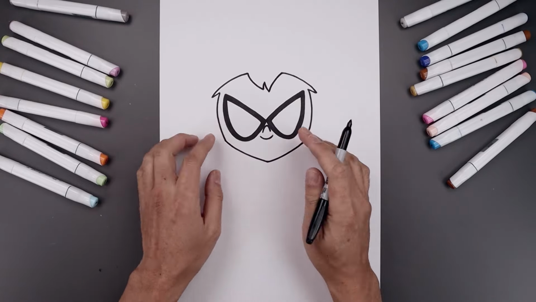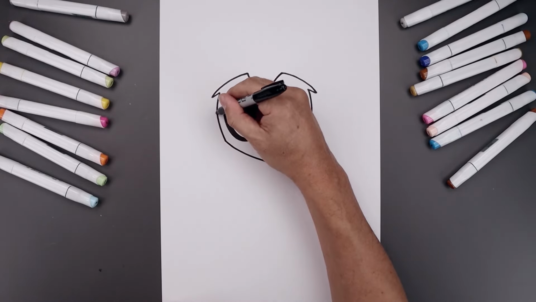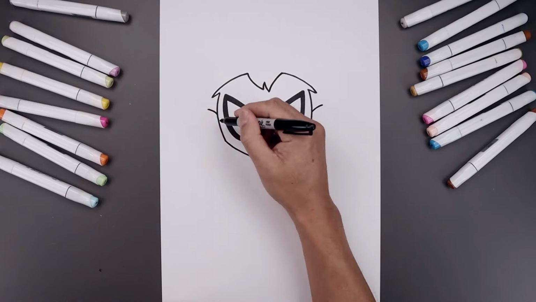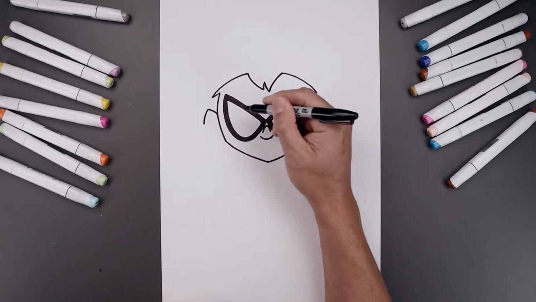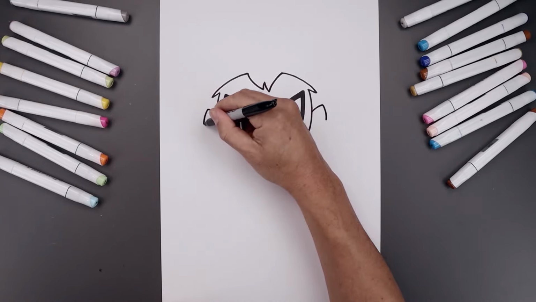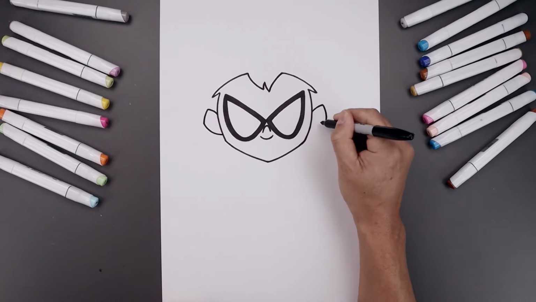Let's place the ears on the side of the head. Let's start on the left, curve this up and out, bend this out and then down towards the side. And then bring the ears coming back down and in towards the side of the head.